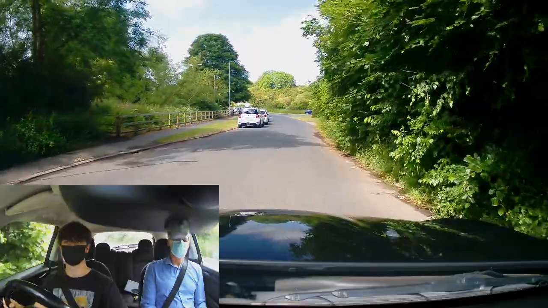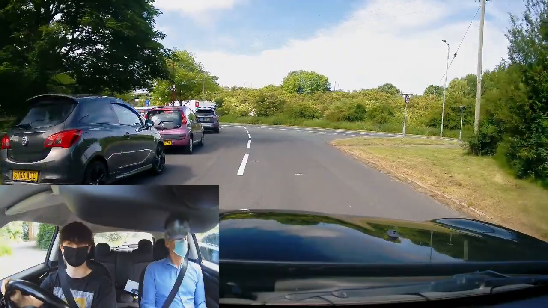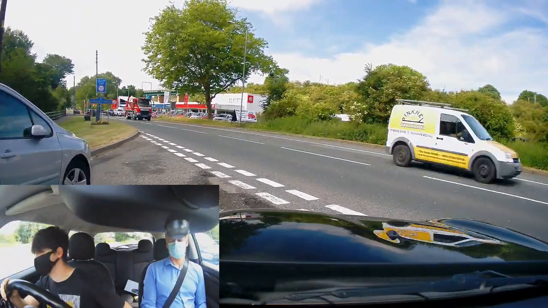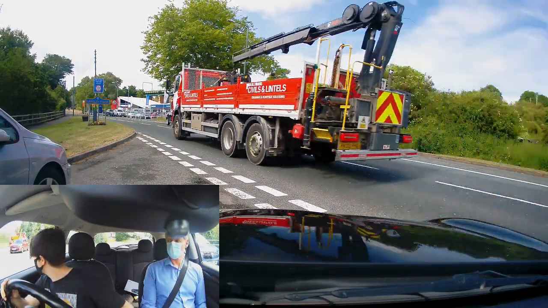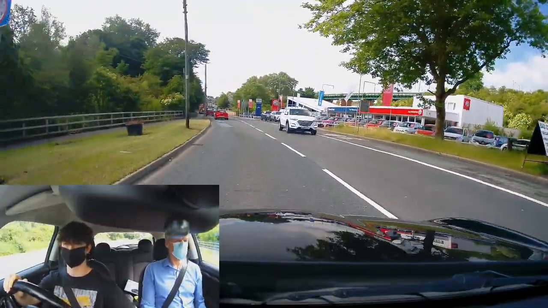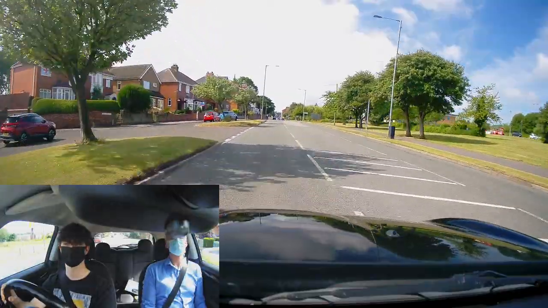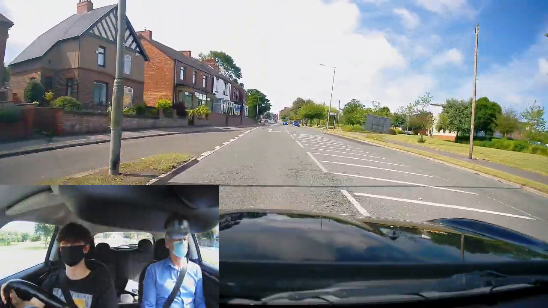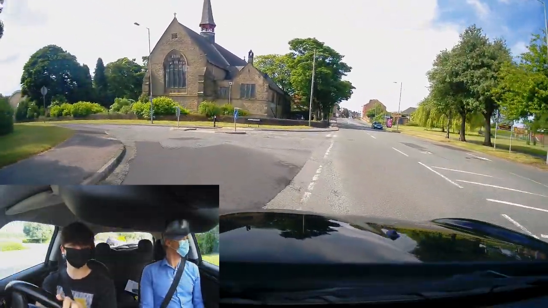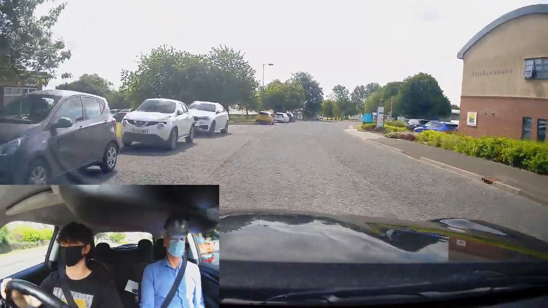At the end of the road, turn left. And where that car just drove out of, that's where I'd like you to turn left. Can you pull up in a convenient place on the left?